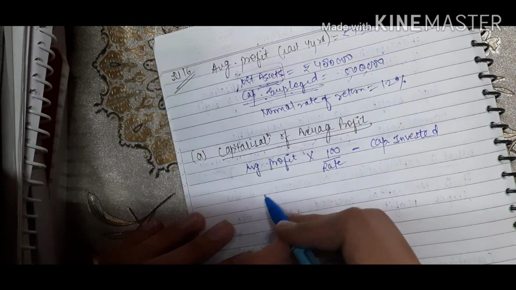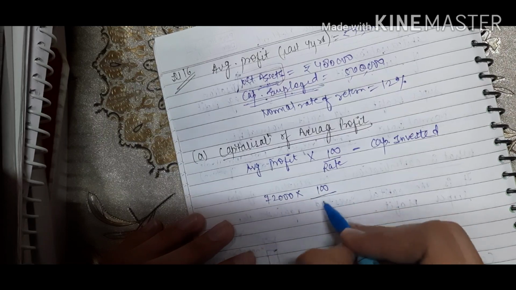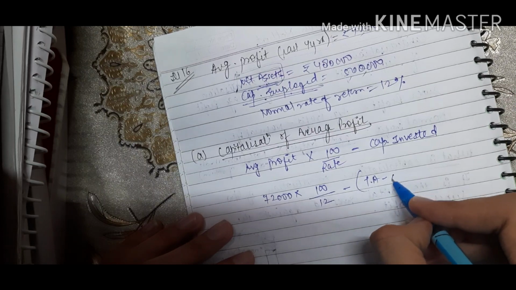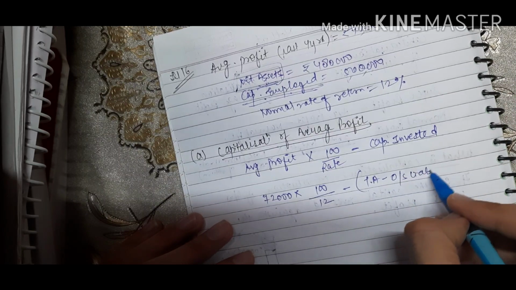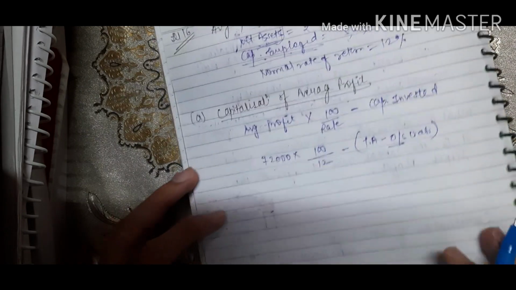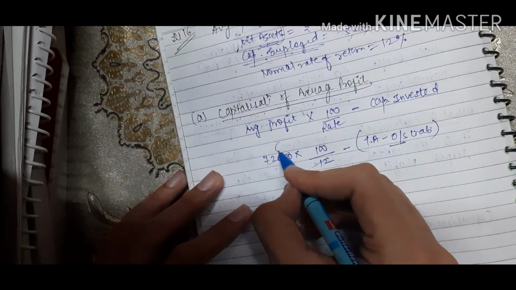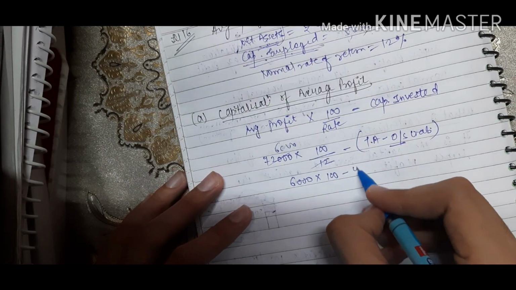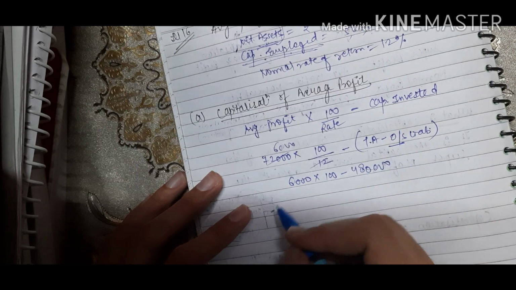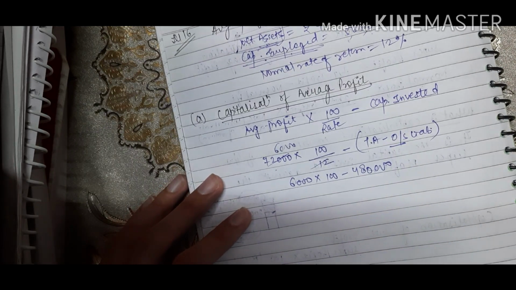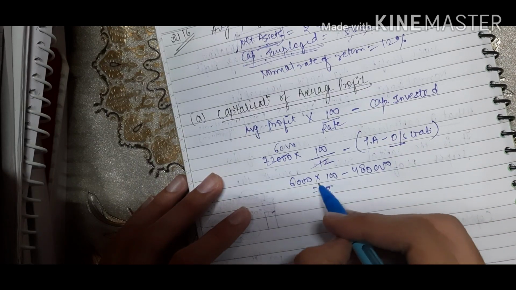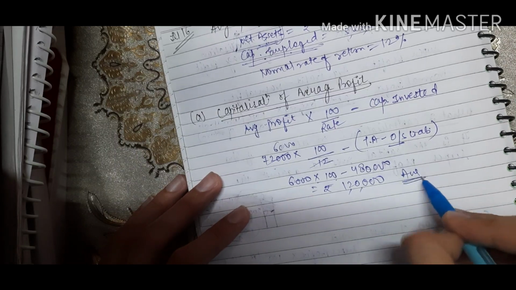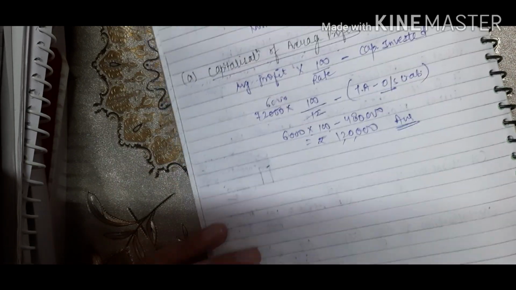So average profit is 72,000, rate is 12, 100 by 12 minus, we will use total assets minus outside liabilities, ठीक है. तो this will be 6,000 into 100 minus 4,80,000. Okay, so we will get, this will be 6 lakh minus 4,80,000 is 1,20,000. This we will get using capitalization of average profit.